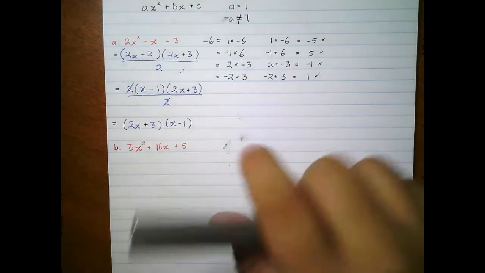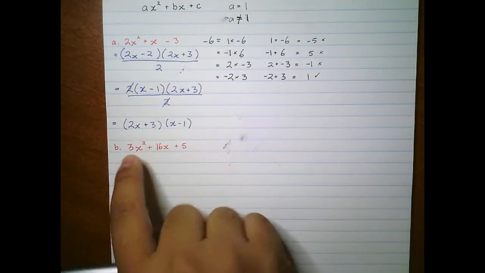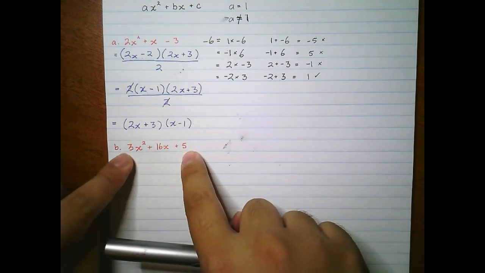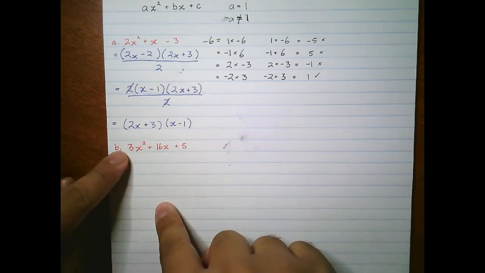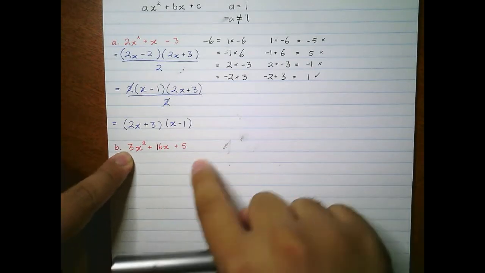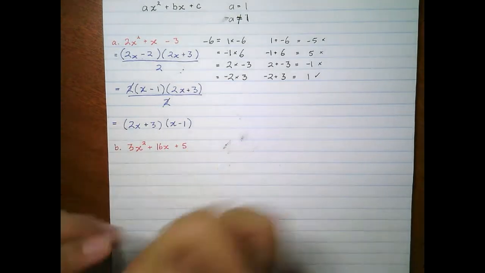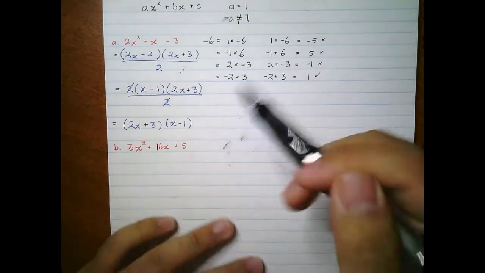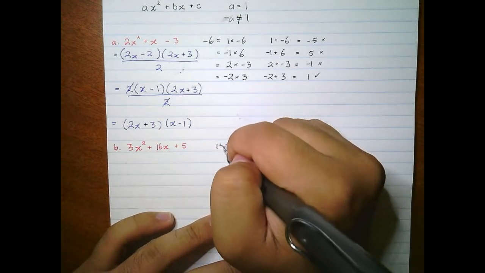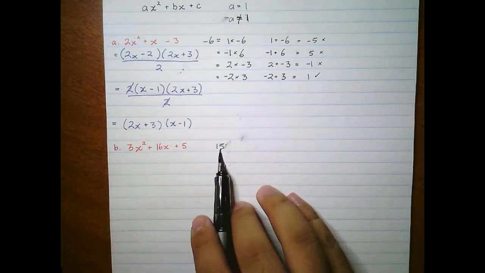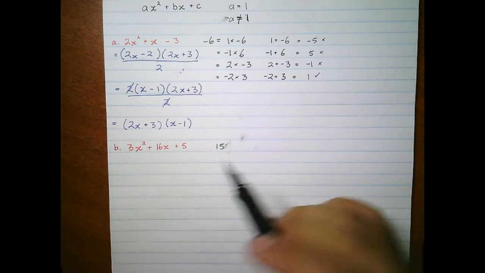So the first thing we do is we take the product of 3 and 5, the leading coefficient, which is 3, and the rear coefficient, which is 5. So we want factors of 15. Not just that, we want factors of 15 that add to 16.